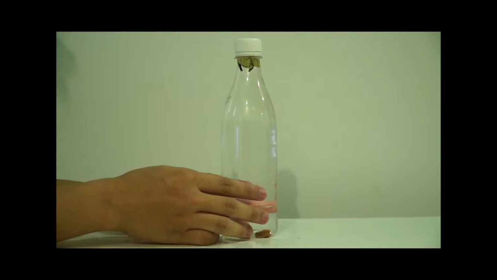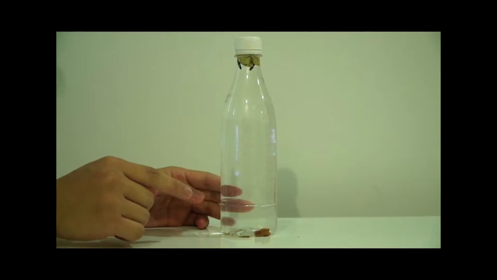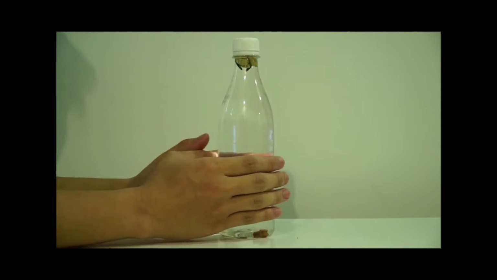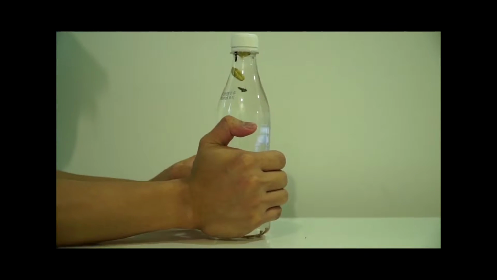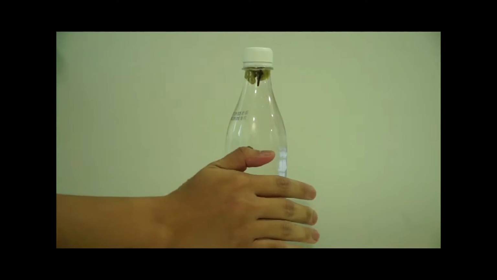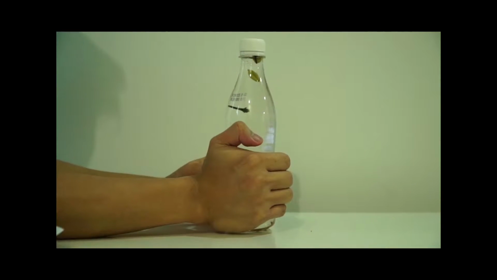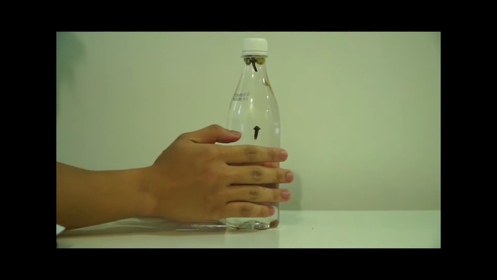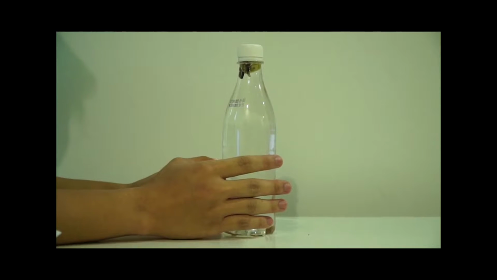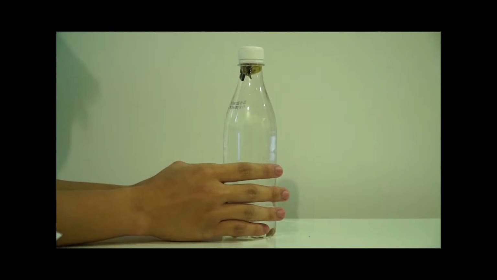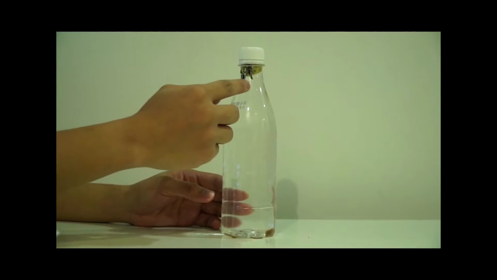According to the density equation, density is equal to mass divided by volume. When you decrease the volume or make the bubble of air smaller, you are actually increasing the density and the stuff will sink. When you release the pressure on the bottle, volume increases, making the density decrease, and the stuff will go back up to the top of the bottle, as you can see here.